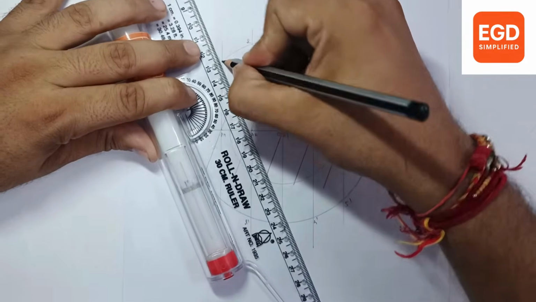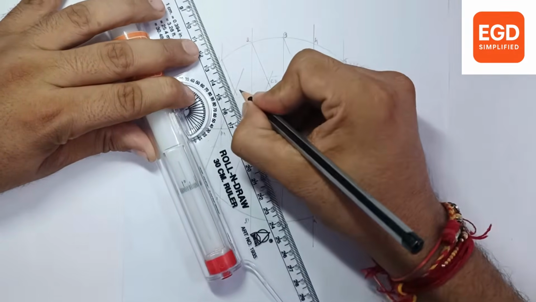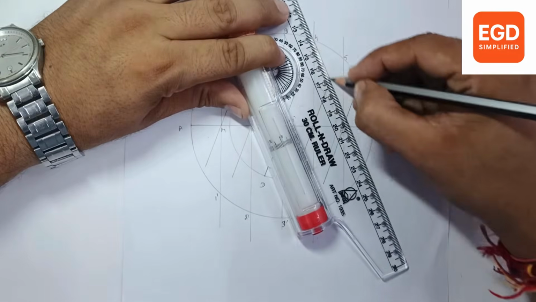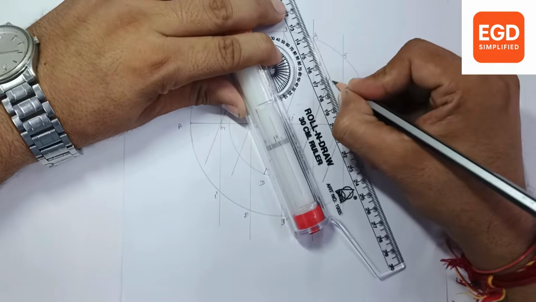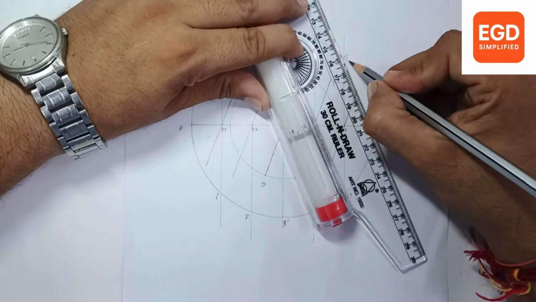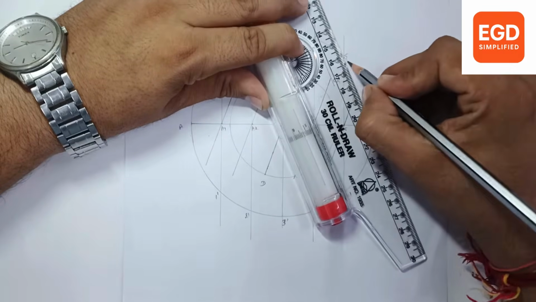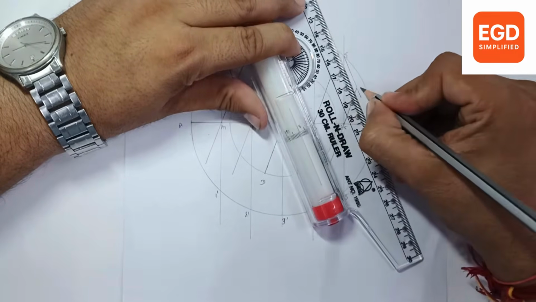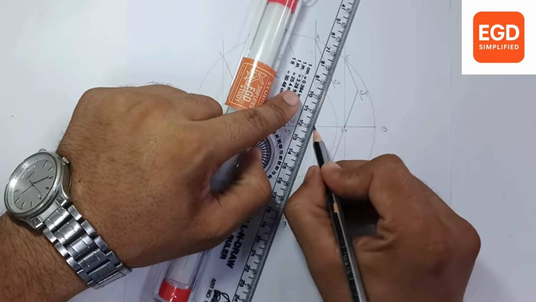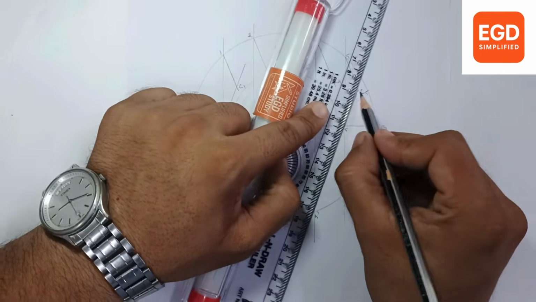From point number 1 draw a parallel line, this will be C1. From point number 4, the intersecting point, we have to extend this line, C4, and from point number 5 here it will be C5. Okay, now extend the remaining lines.